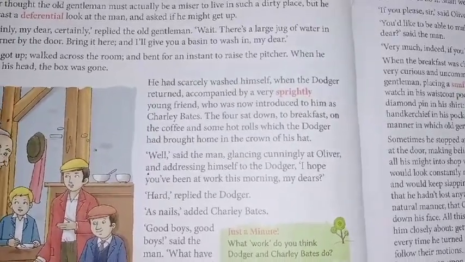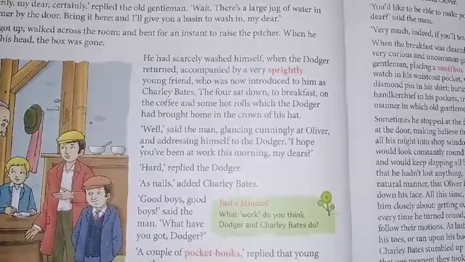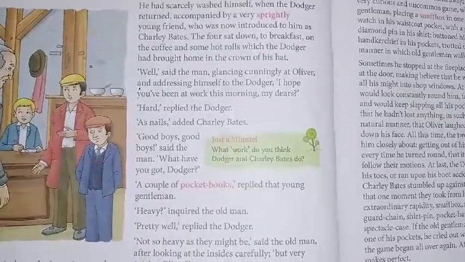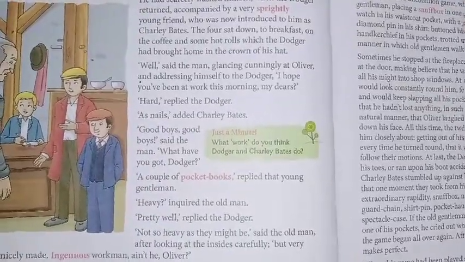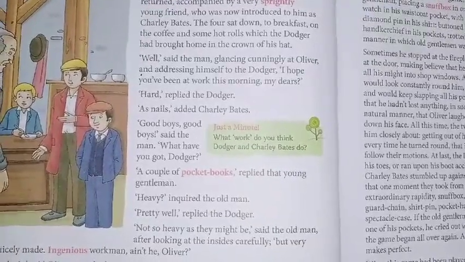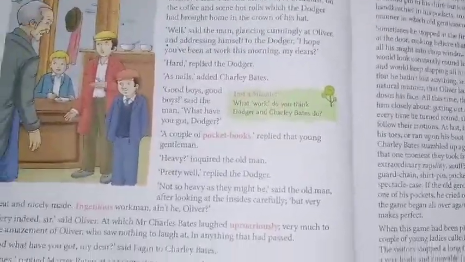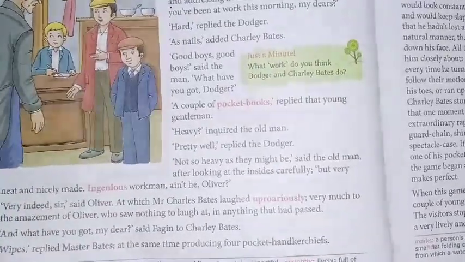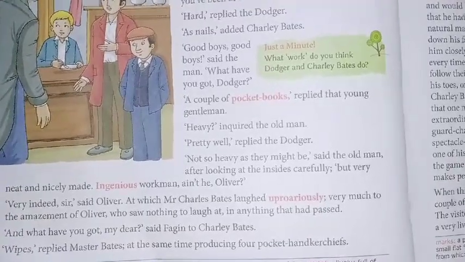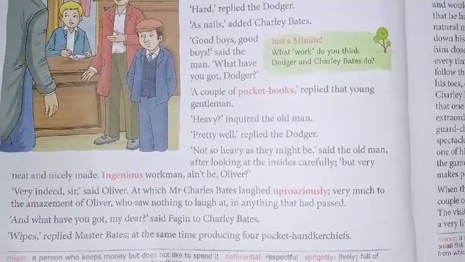"Hard," replied the Dodger. "As nails," added Charlie Bates. "Good boys," said the man. "What have you got, Dodger?" "A couple of pocket books," replied that young gentleman. "Heavy?" inquired the old man. "Pretty well," replied the Dodger. "Not so heavy as they might be," said the old man, after looking at the insides carefully, "but very neat and nicely made. Ingenious workman, isn't he, Oliver?"